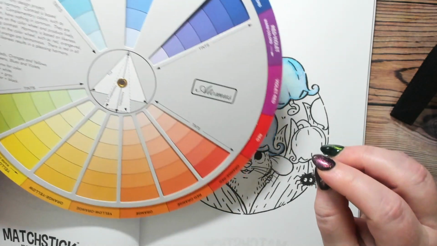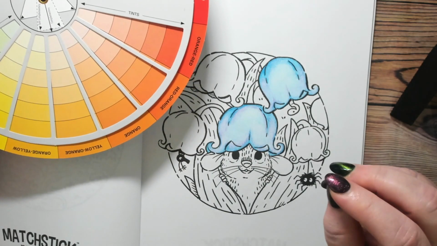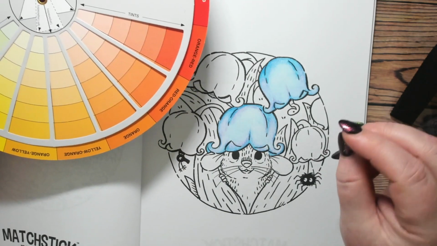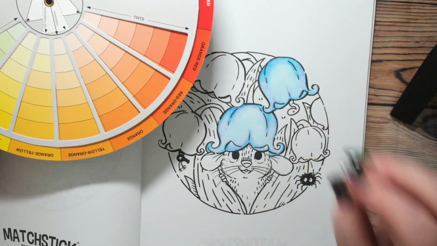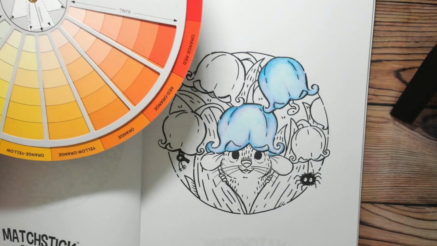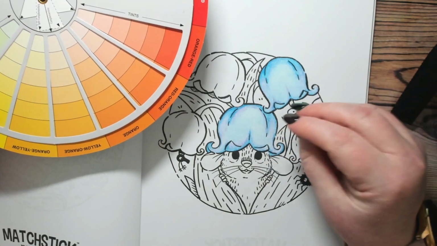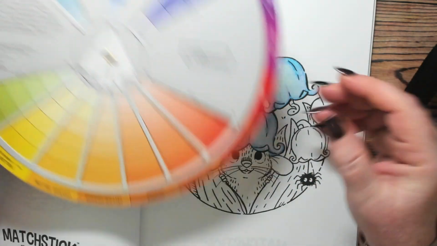So, when you're choosing different things like that, think of the color that you're looking at and think of what it's going to look like with those other colors, so that you're not taking away from the other colors, you're enhancing the other colors.